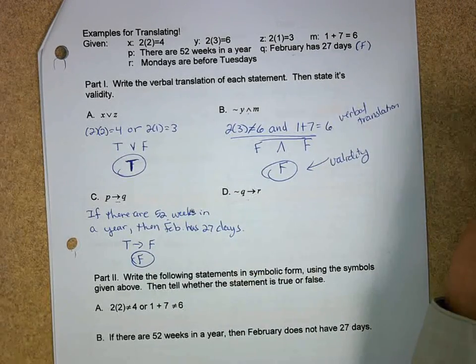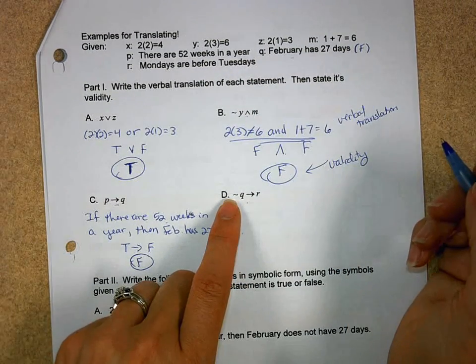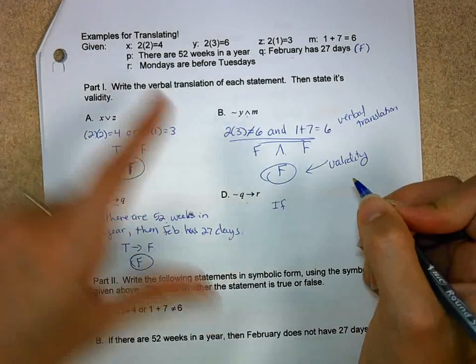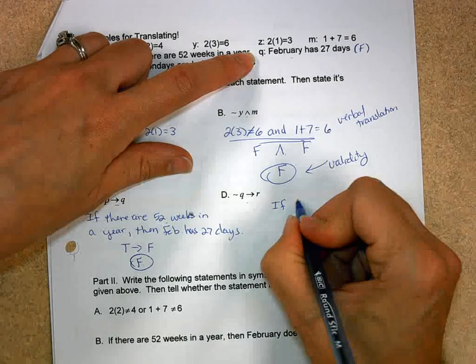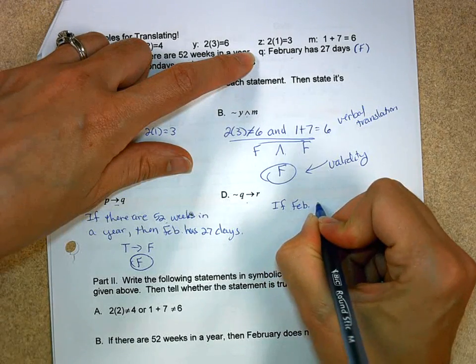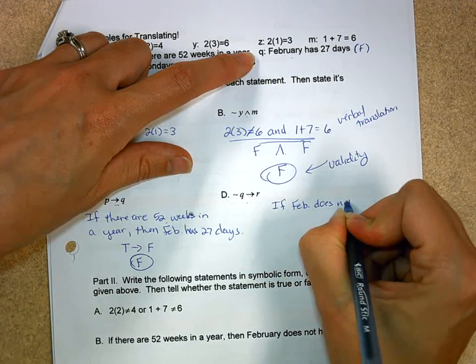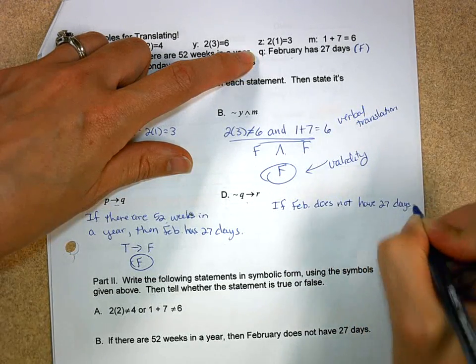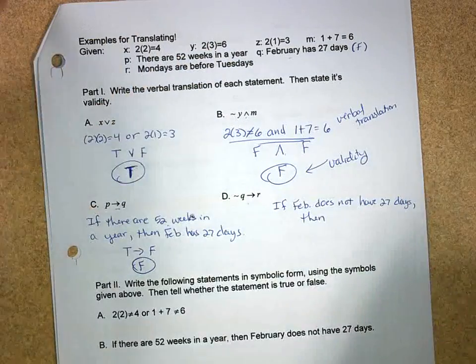Now let's look at the next one. Not Q. If, now notice how I read that. If not Q, then R. So my if tells me I take Q here and I go, if February does not have 27 days, then what's R?